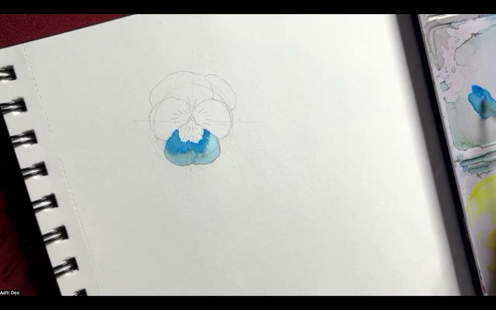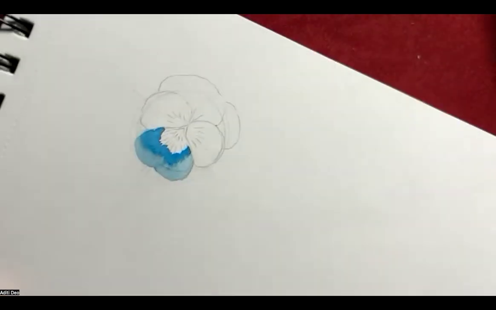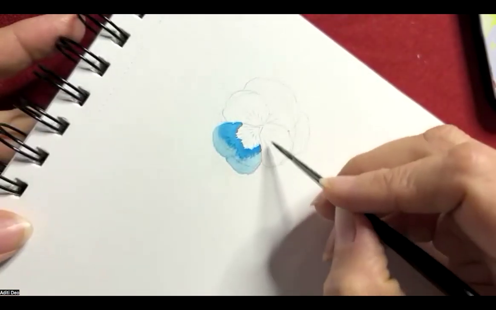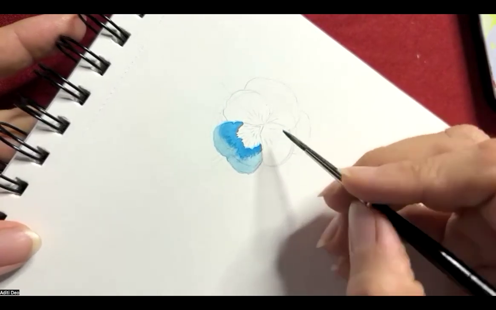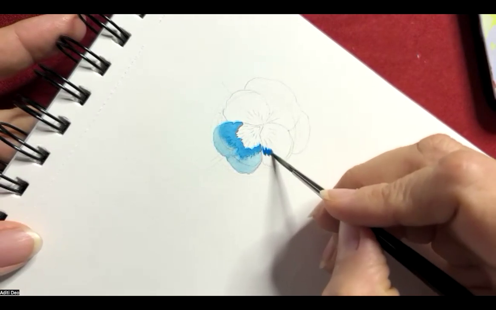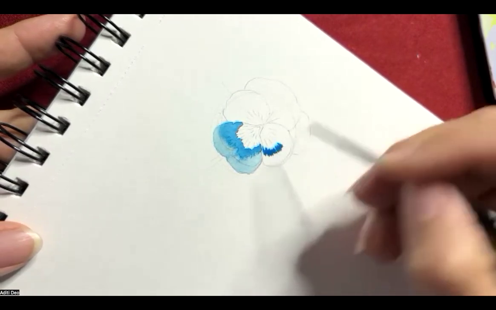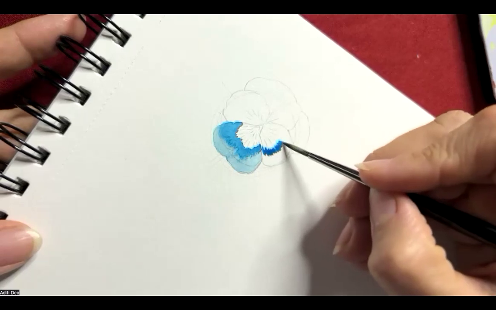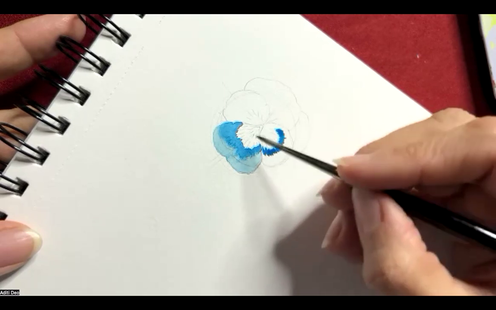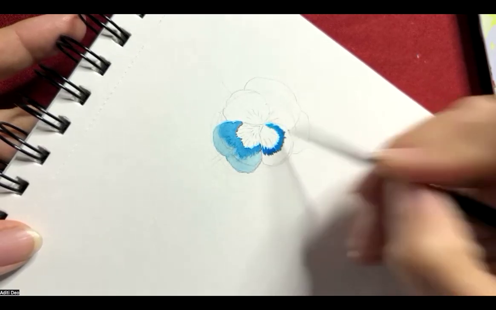After you've done this, you can do the remaining two petals on the sides as well. Remember that the line that we have drawn, this fence, is the line on the other side of the white section in each petal. Don't be in a rush to paint this part in both petals at the same time.